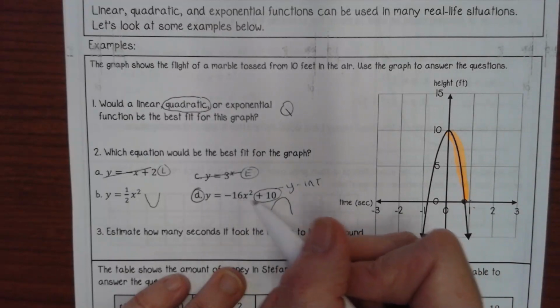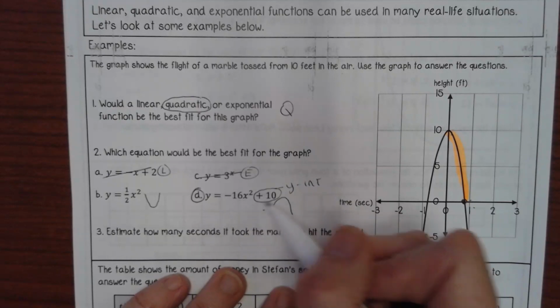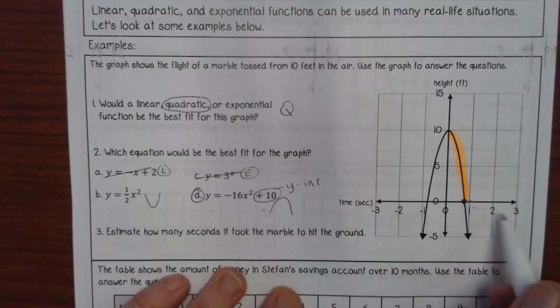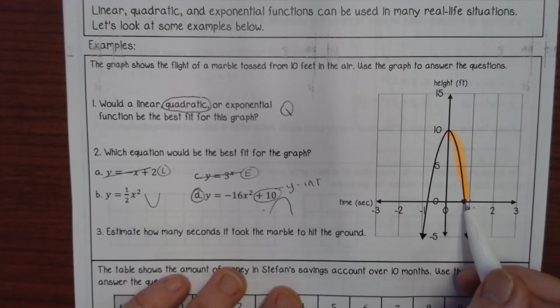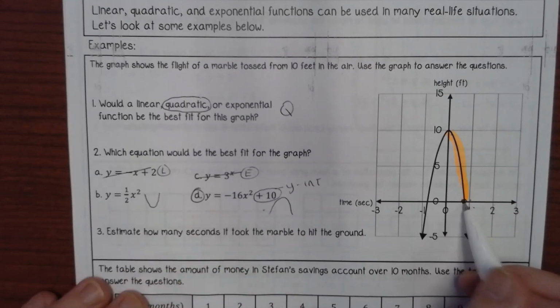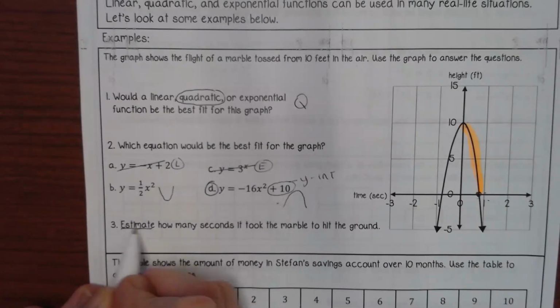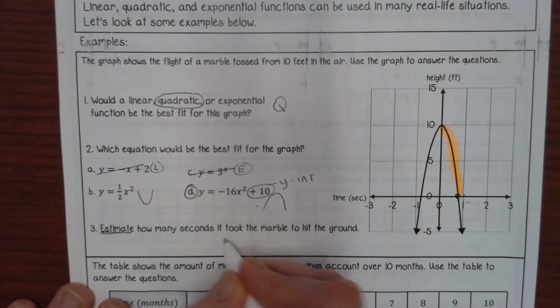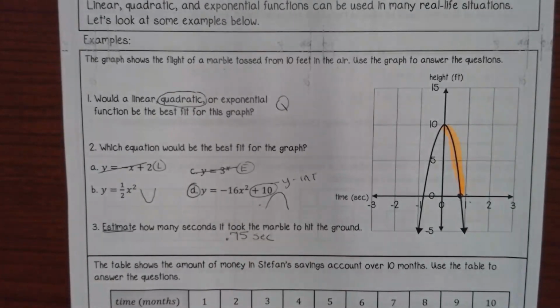Another option is to attempt to factor this, but I'm going to let you in on a little secret. It's not going to factor, and the reason why I know this is because when things factor, you get nice numbers for your answers, and this is not a nice number. This is an approximate. So we're going to estimate this. It's a little under 1. I'm just going to say 0.75 seconds, which is 3/4 of a second.